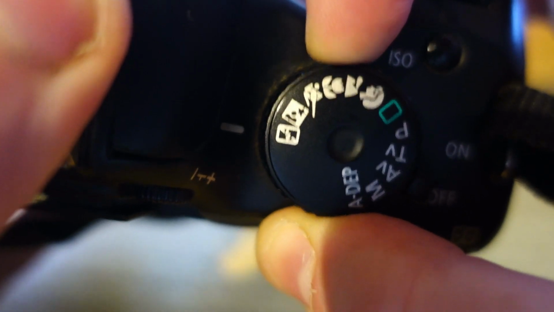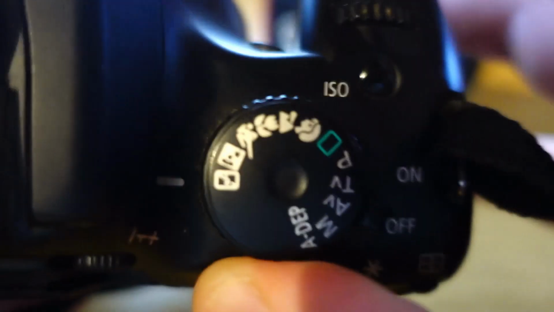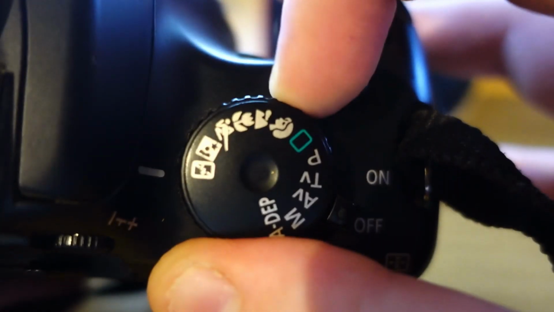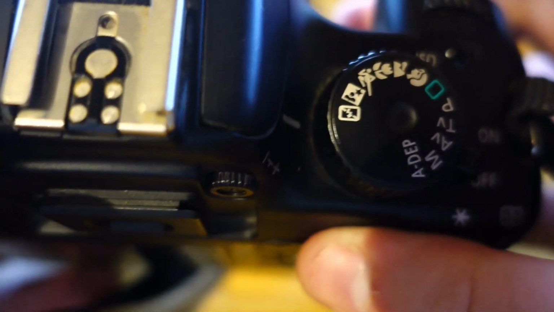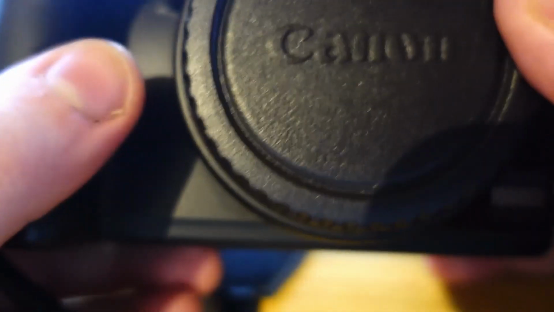And the next one is a lightning bolt with a cross through it. No flash. This is basically like Auto, but it strives not to use a flash, or doesn't use it at all. It's for places where flash is prohibited, like in a museum, say, or, I don't know, if you're trying to get pictures of a princess in the back of her Mercedes, use that.